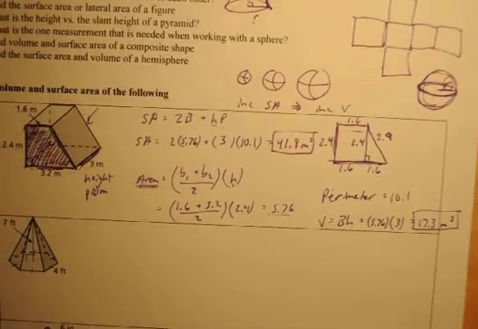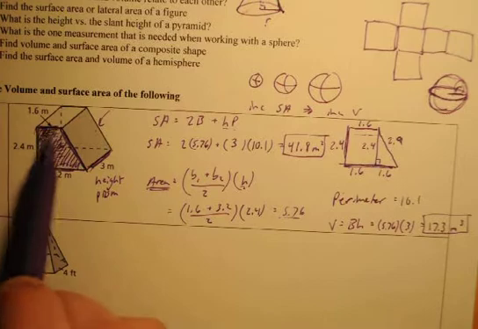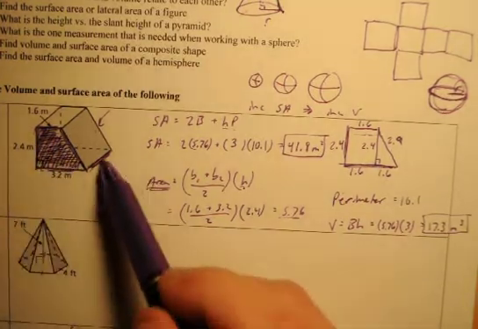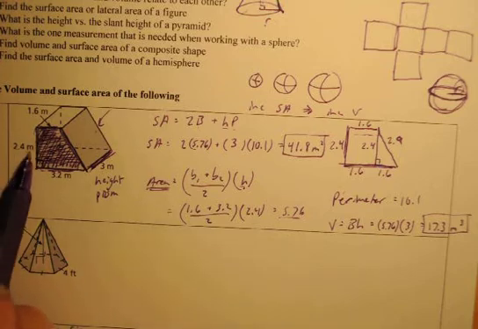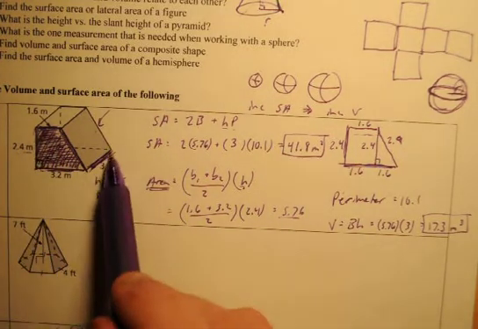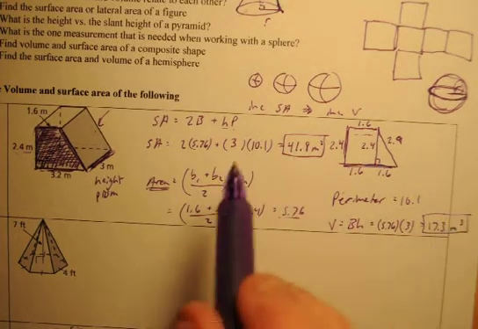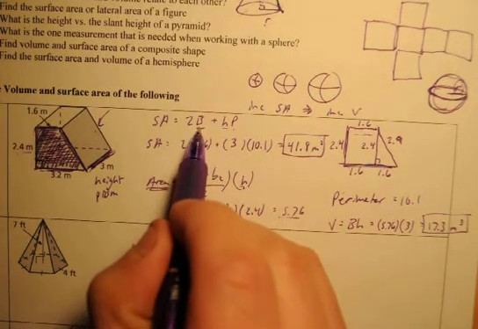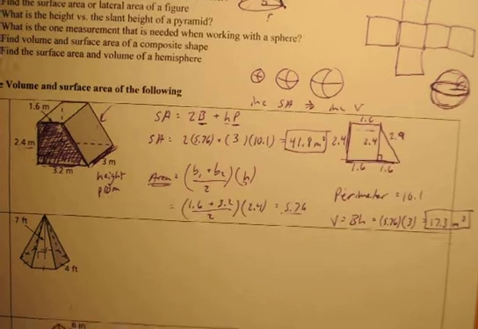And recap here. The big thing is this is a trapezoidal prism. This is the base. And this is the height. This is the height of the trapezoid, but this is the height of the prism. A lot of people get that mixed up. We had to search for the area of the base. We had to search for the perimeter of the base. And once we got that, it was just plugging into the formula.